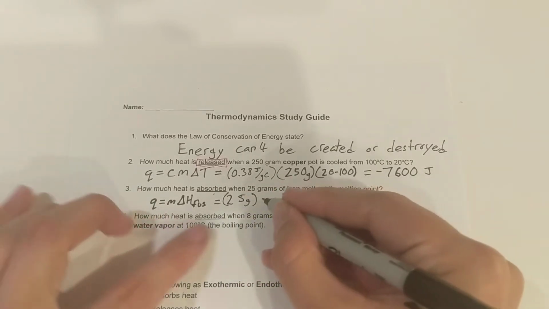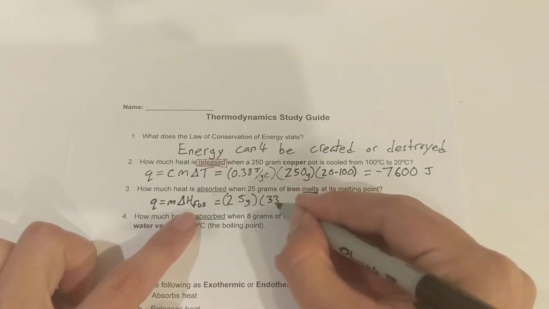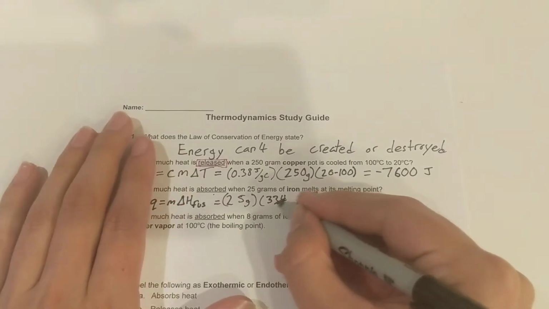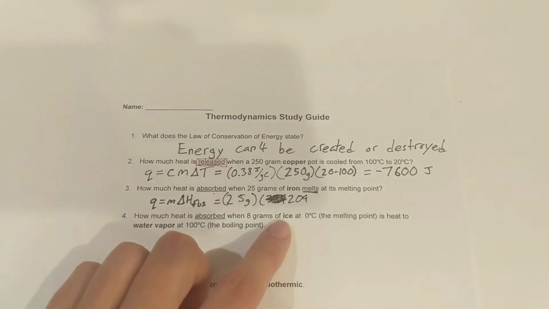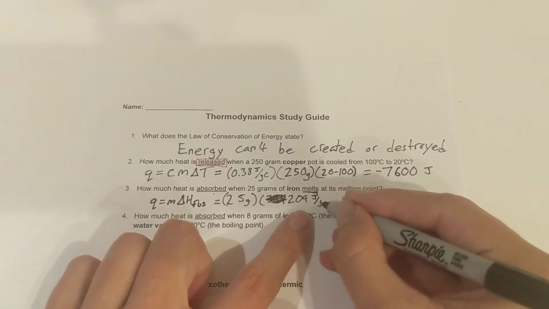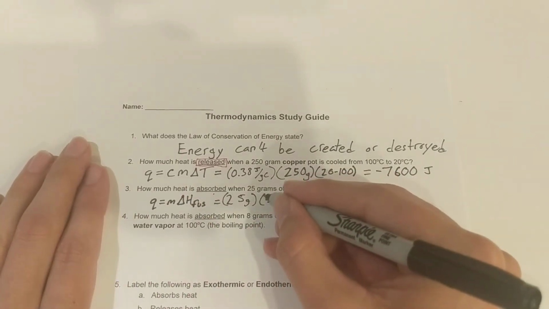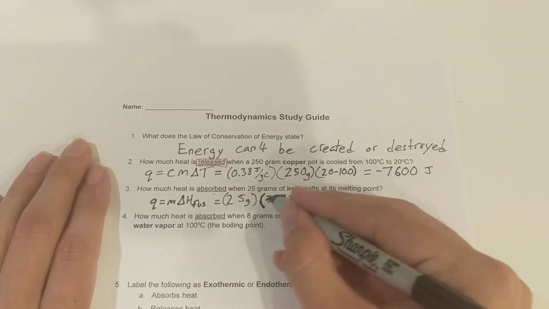Because we are melting, our enthalpy of fusion will be a positive number. If we were freezing, it would be the same number, but negative. But because we're melting, it's endothermic, it'll be a positive number.